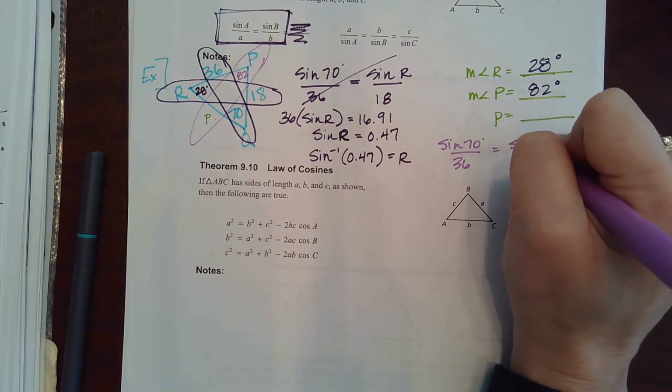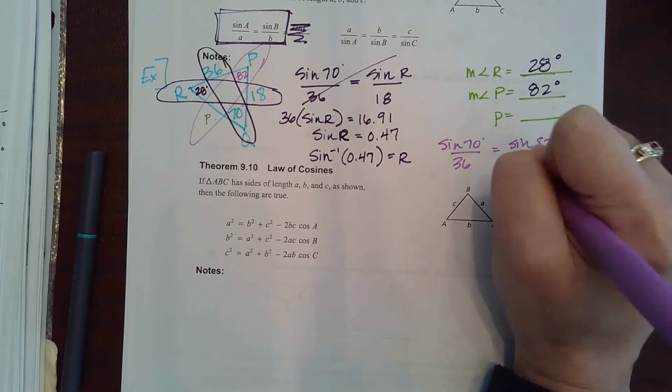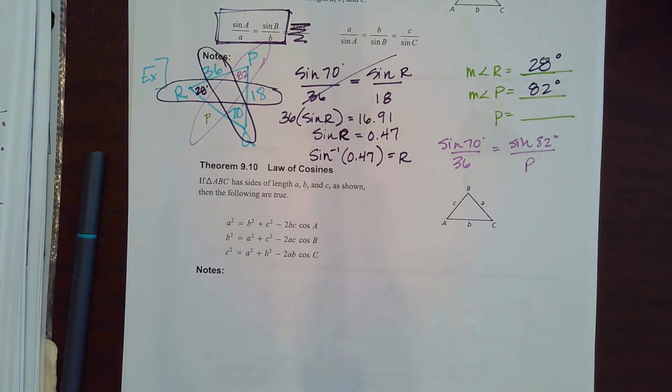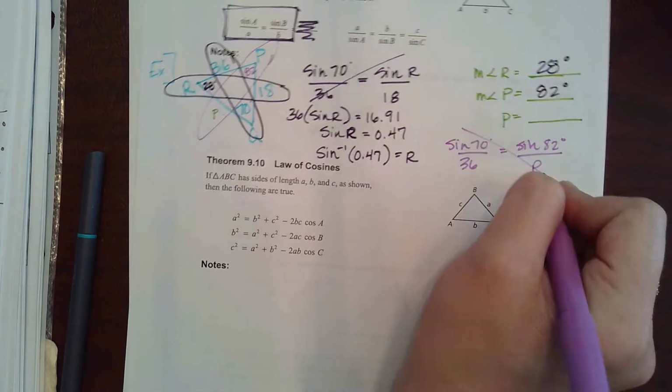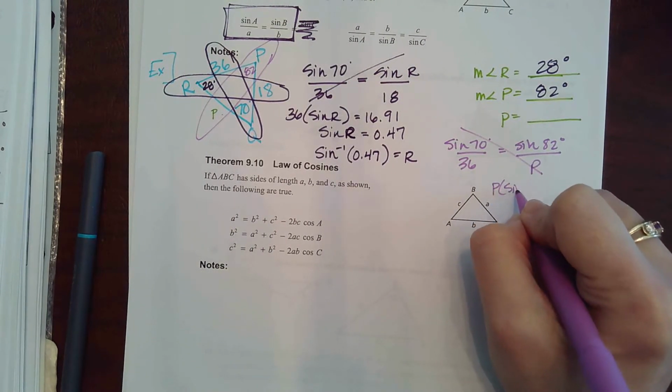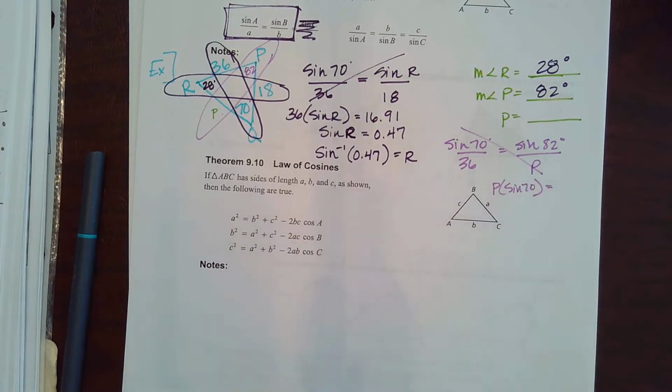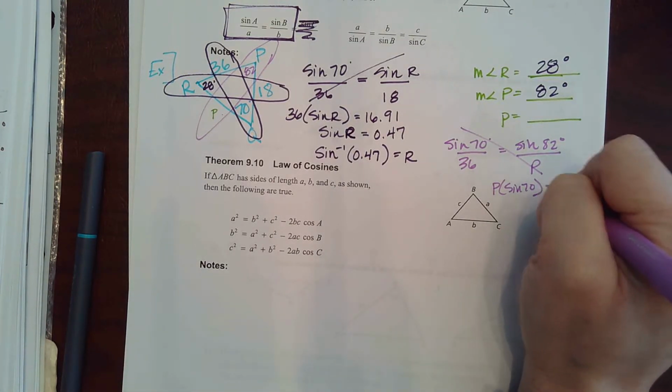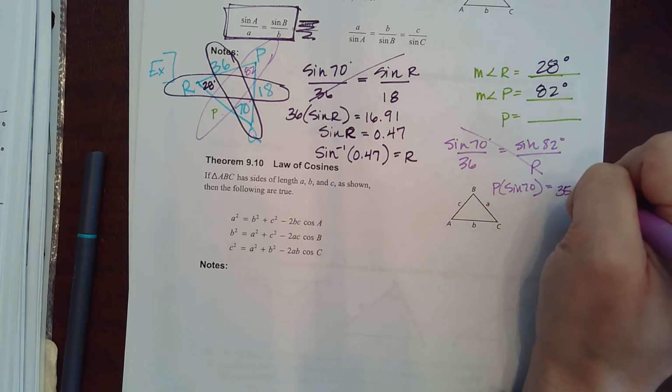So this time I'm going to do sine of 82, because 82 is angle P, over side P. This time we're solving for a side as opposed to solving for an angle. Same method, but let's cross multiply. So P times sine of 70 equals, and let's do this in our calculator, sine of 82 times 36. Again, just round it on your paper, but don't round it on your calculator.